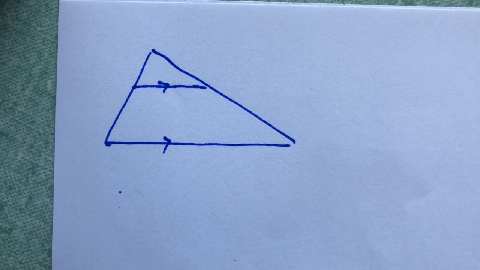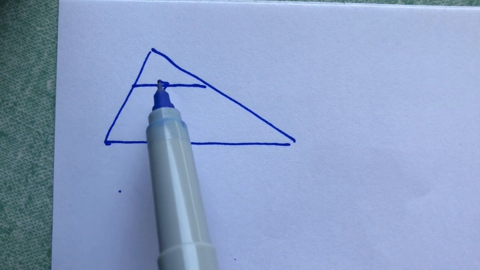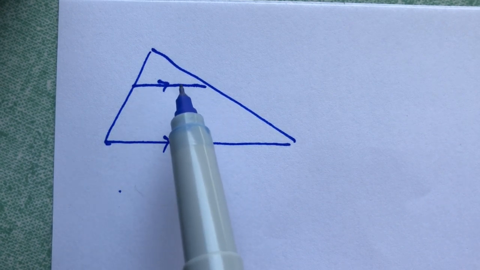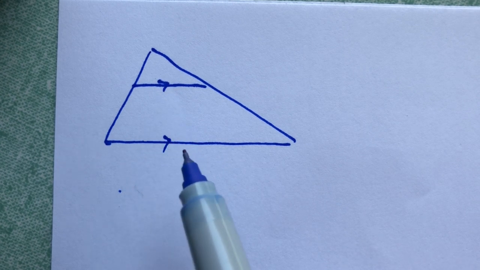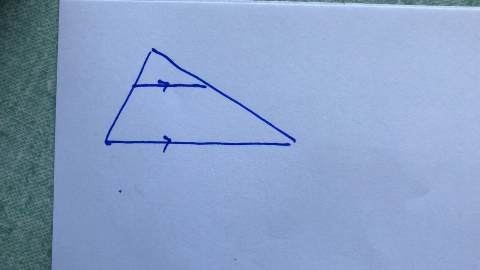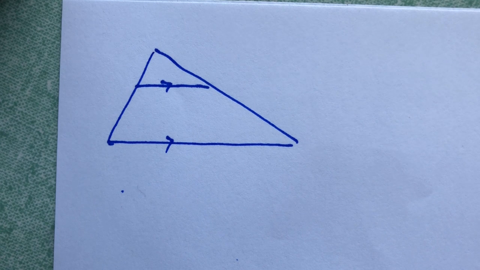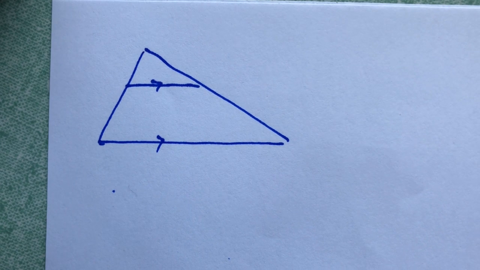In this triangle, we have another segment running through it so that it's parallel to one side of the triangle. You can tell they're parallel, remember, by these little arrow marks. When this happens, it splits the sides of the triangle into proportional pieces.